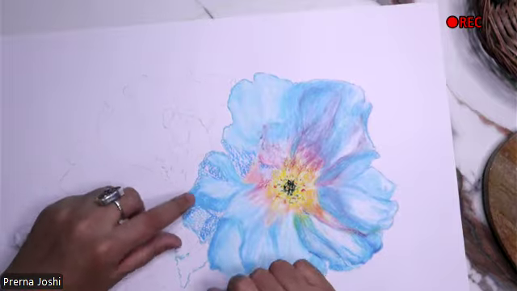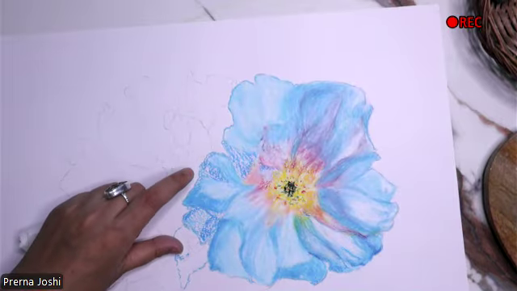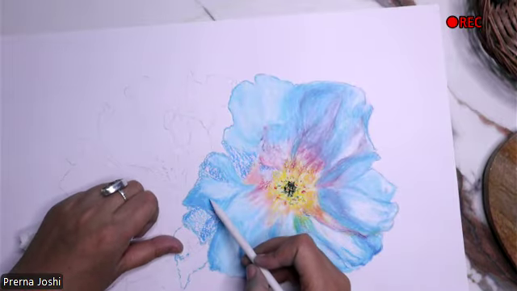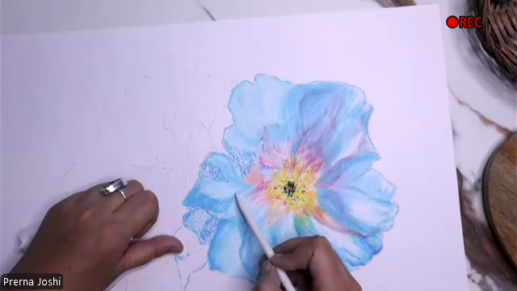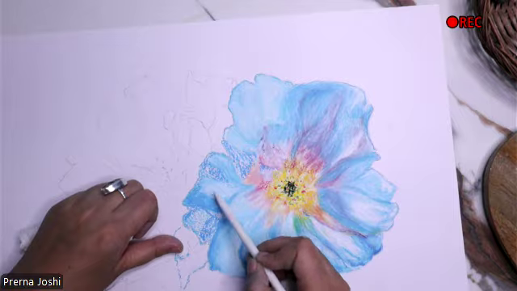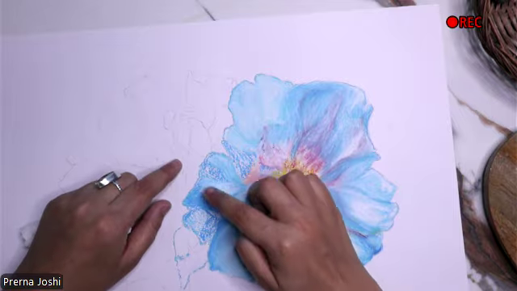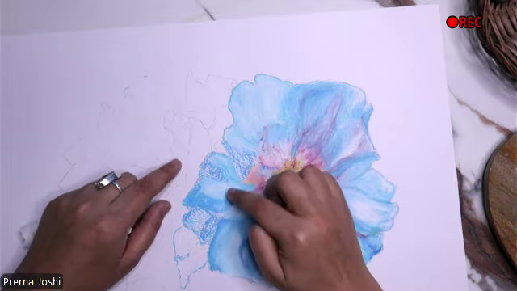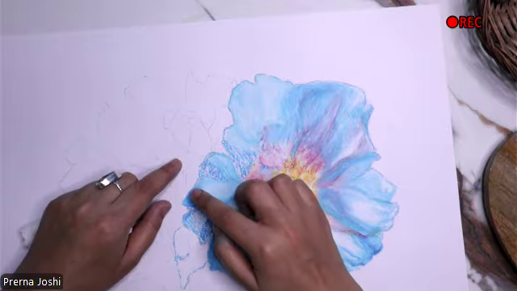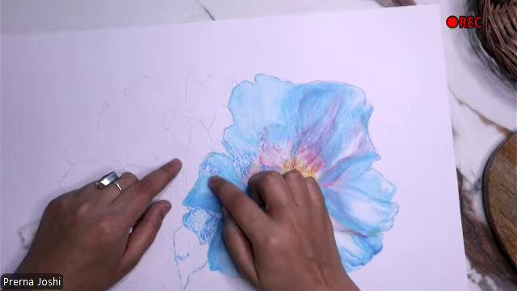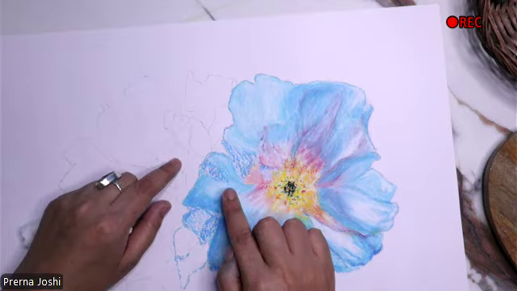Now see, there is one line, this and this. So here you can see one line is created. Now you have to blend this line nicely to bring that softness. So you can go on top of the line and keep dabbing. It will automatically blend. See, now there is no sharp line.